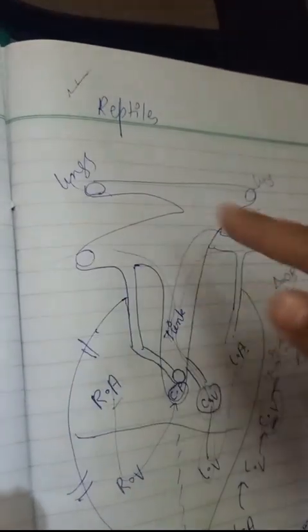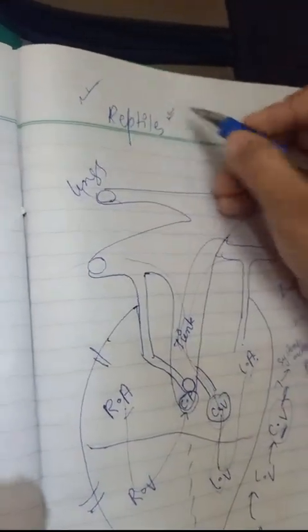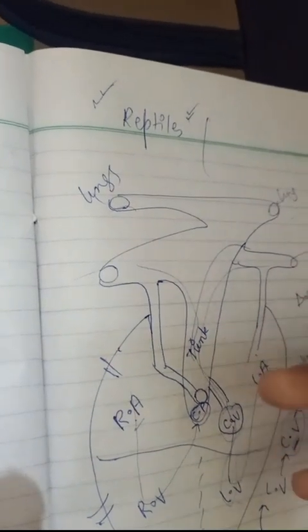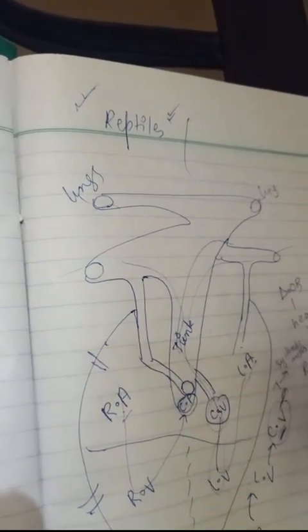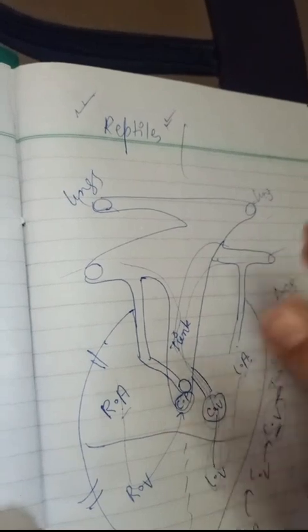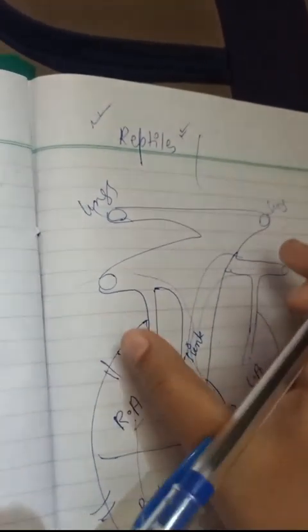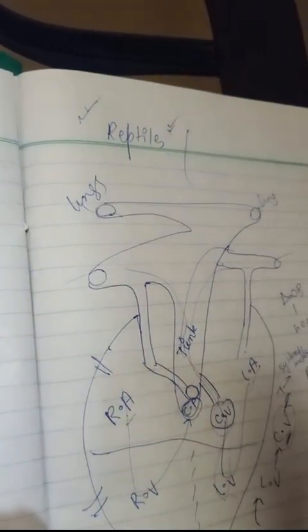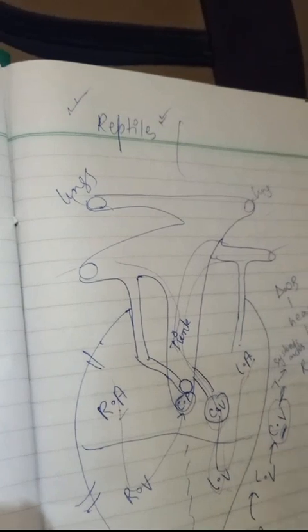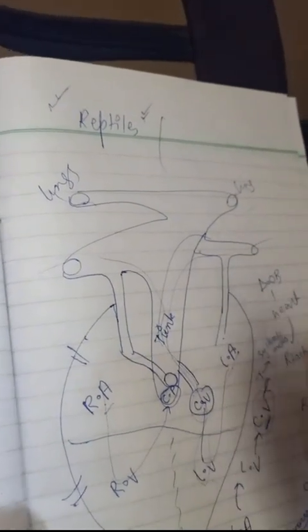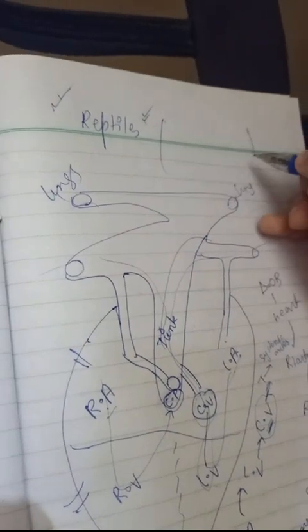So this circulation occurs through which the reptiles respire. So this was the circulatory system of the reptiles. They also have the same arcs: carotid, systemic, pulmocutaneous. These arcs will be the same as I told you in the previous lecture on the reptile circulatory system. So these are all the same.